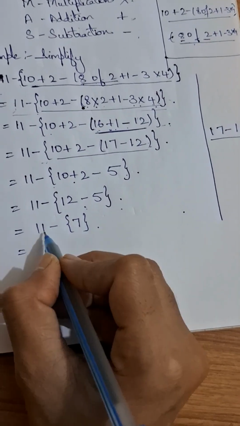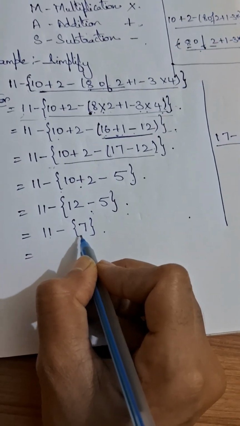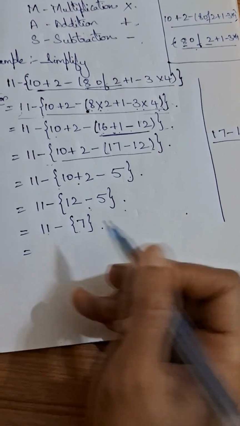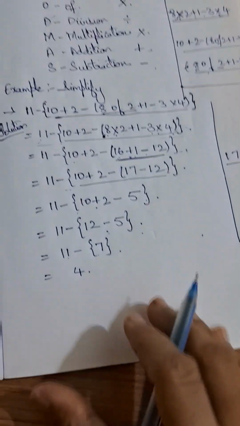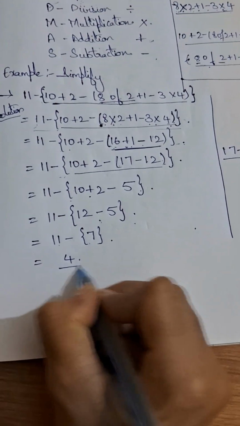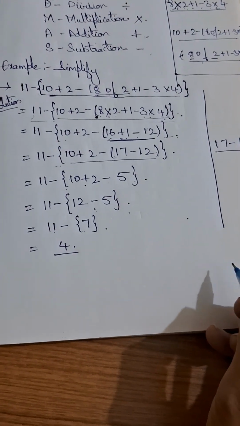So you have only 11 minus 7 left. 11 minus 7 will become our 4. So at the last, with this we have completed to solve the problem.